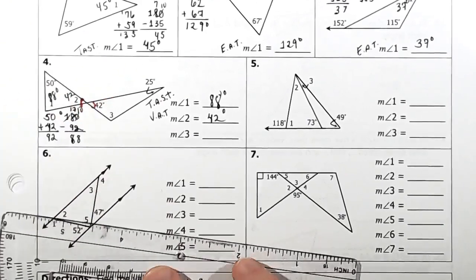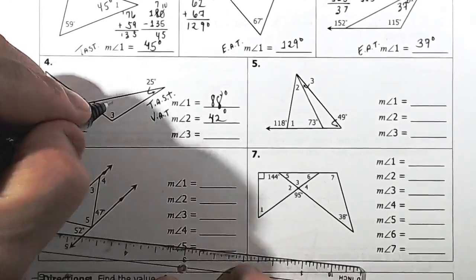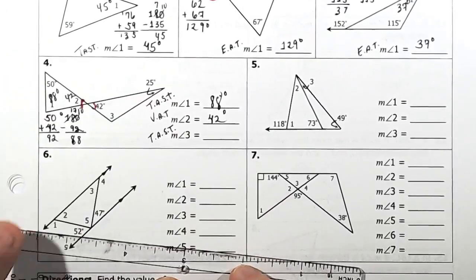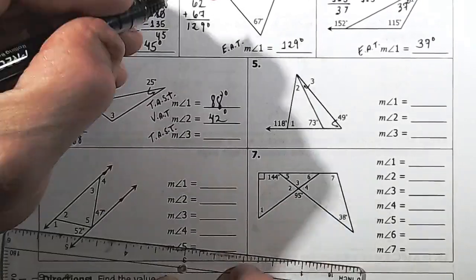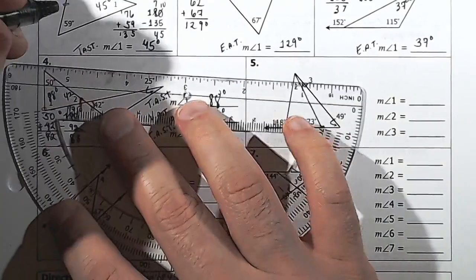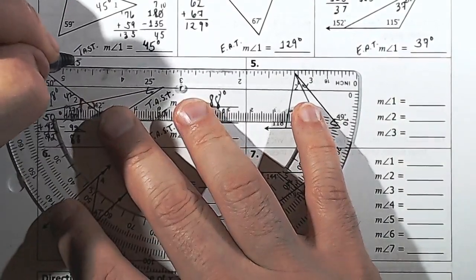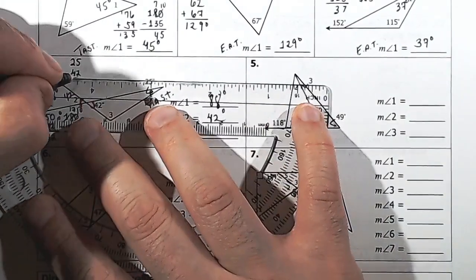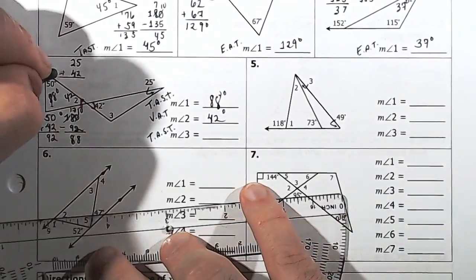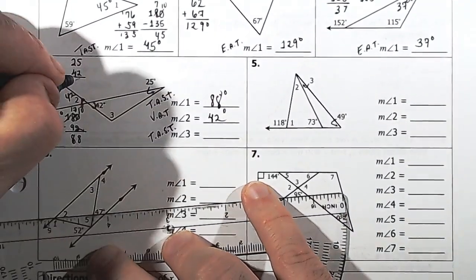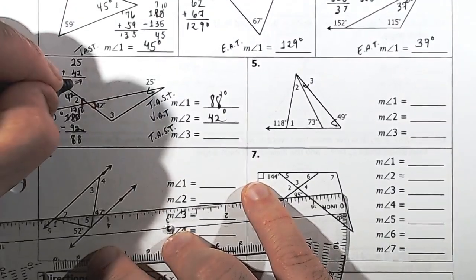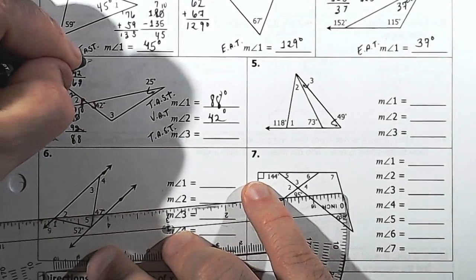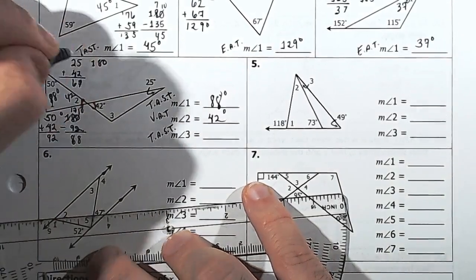And now we just have to find angle 3, which we can do using the triangle angle sum theorem, TAST. We're given two of the interior angles of a triangle, 25 and 42, and we just have to add them up, 25 degrees and 42 degrees. 5 plus 2 is 7. 2 plus 4 is 6. And we subtract 67 from 180.